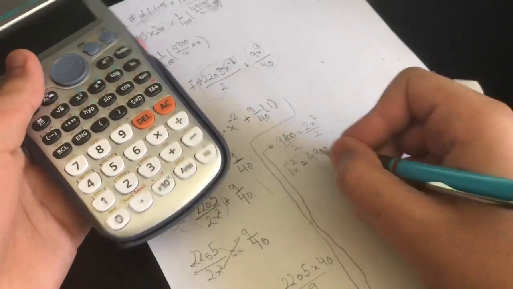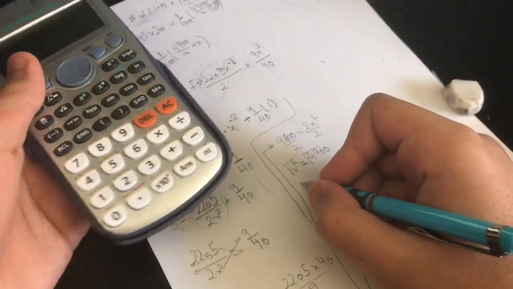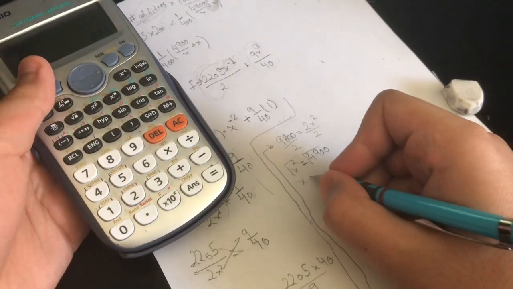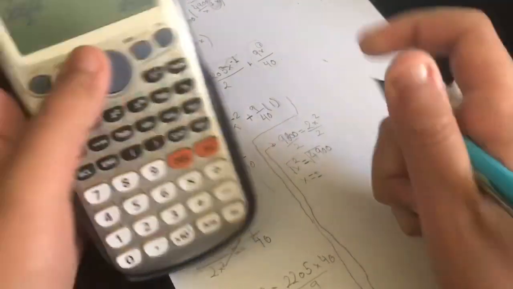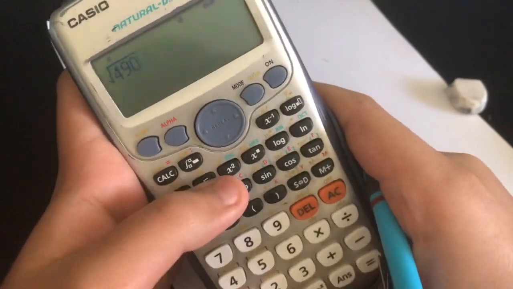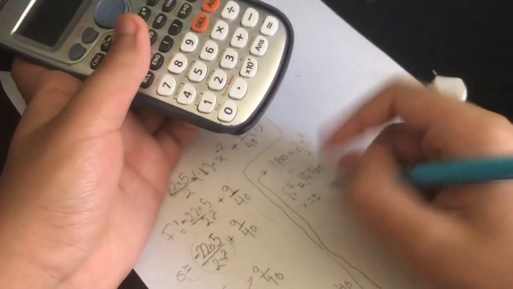So if we square root here, x is equal to plus or minus, the square root of 4,900 is 70, plus or minus 70.